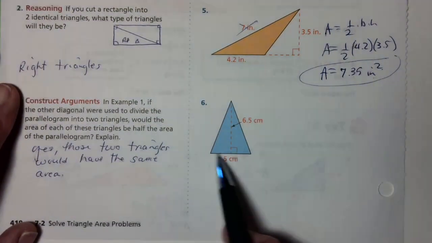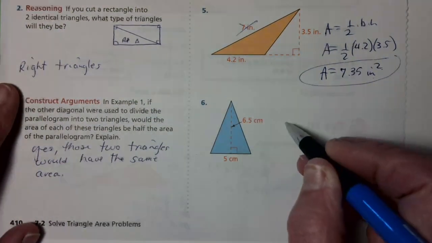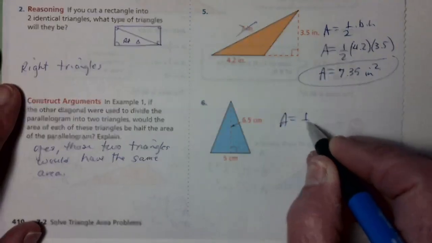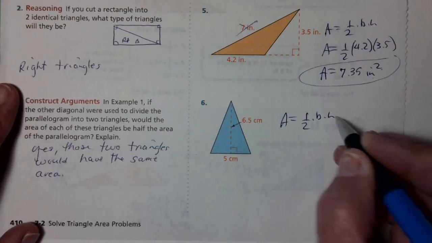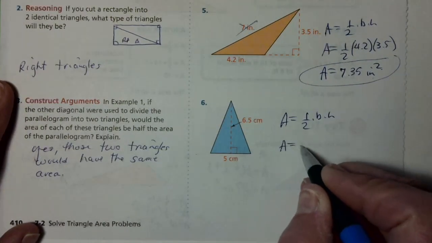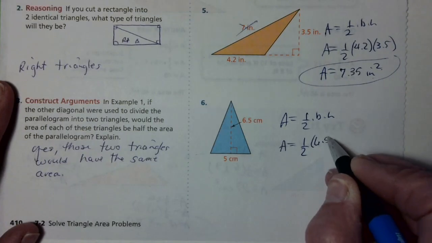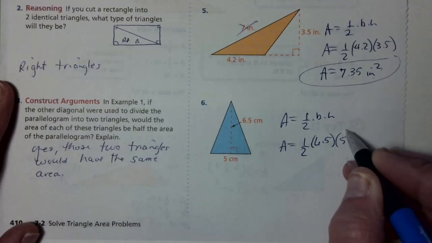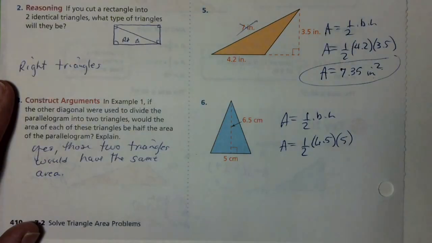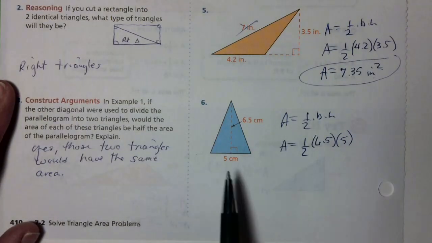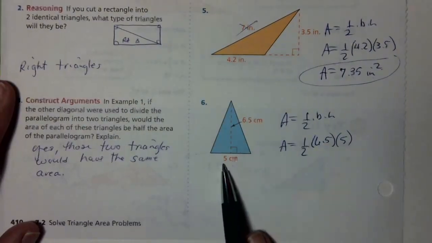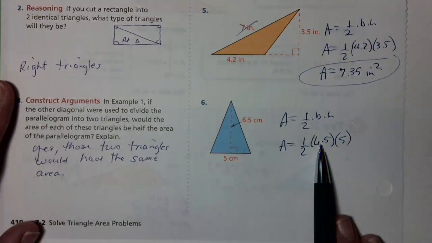Number 6, we have a base and we have a height, no extra numbers. Area equals 1/2 times b times h. Area equals 1/2 times 6.5 times 5. If you've noticed, between my two numbers, if I have an even number, I put it here so I can take half of it.